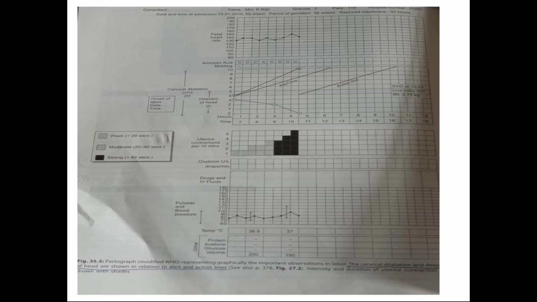And next column, there are uterine contractions. For weak uterine contractions, which are lasting for less than 20 seconds, we will plot them as dots. For moderate uterine contractions, which are lasting for 20 to 40 seconds, we will plot them as straight lines, and we will shade for strong contractions.